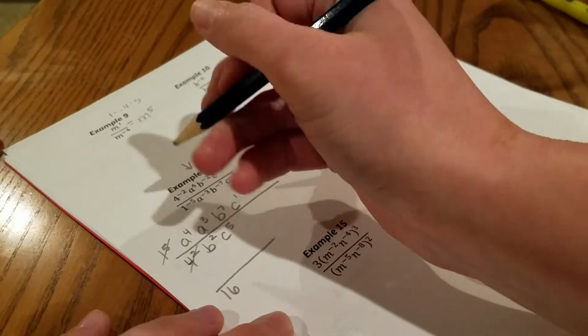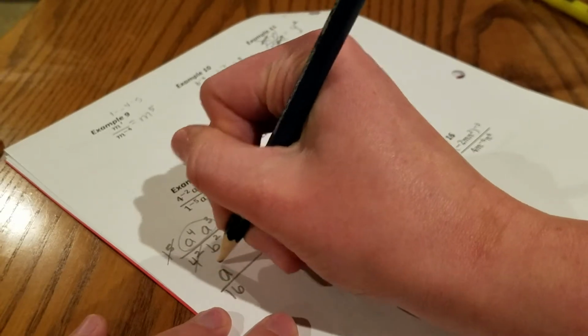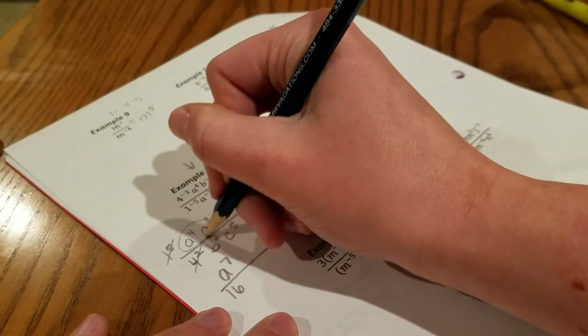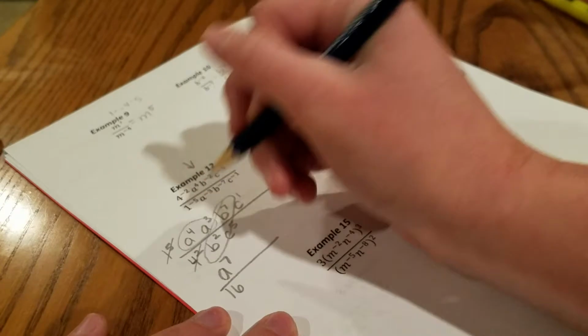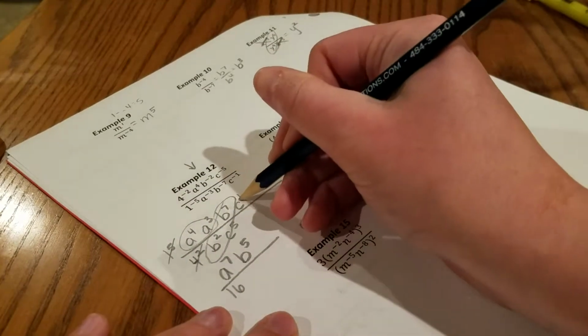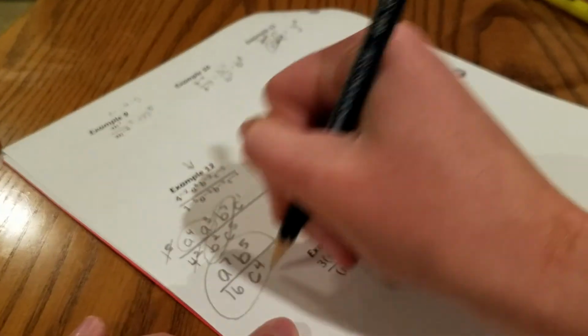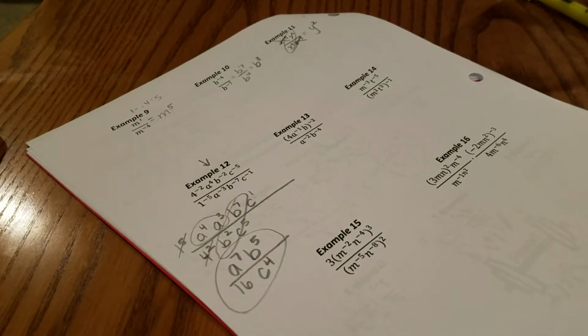Took care of that. Look at these A's. They're the only 2, so I'm going to get a to the 7th on the top. Look at my B's, 7 and 2. B is going to remain on the top. It's going to win with 5. C1, C5, we're going to end up on the bottom with C to the 4th. And there's your final answer.